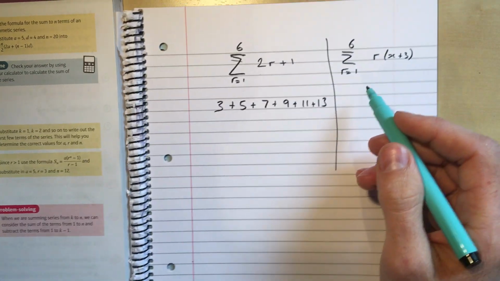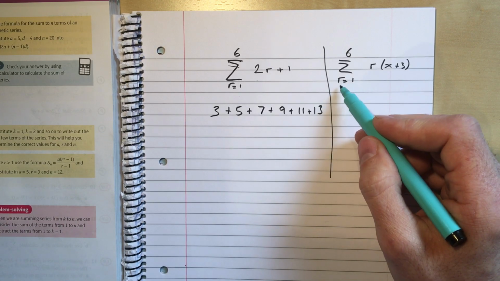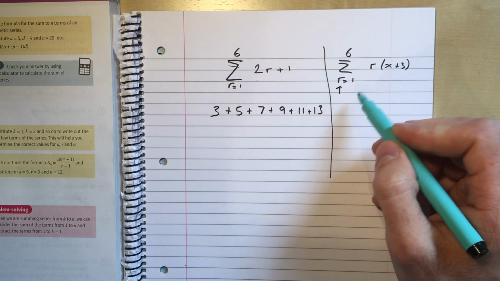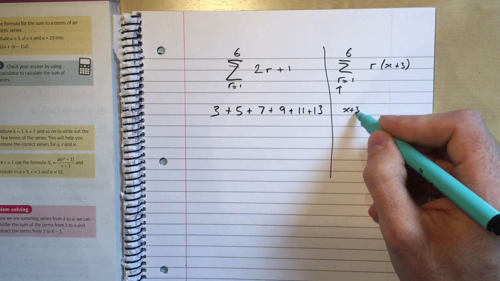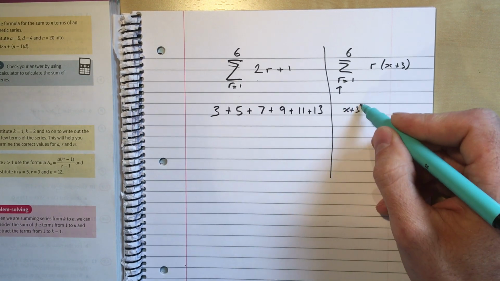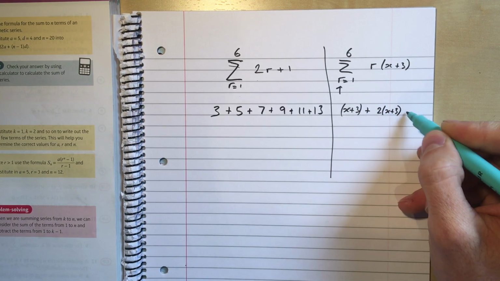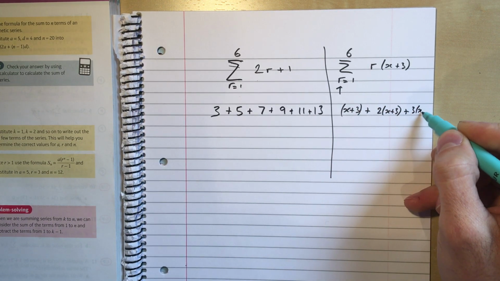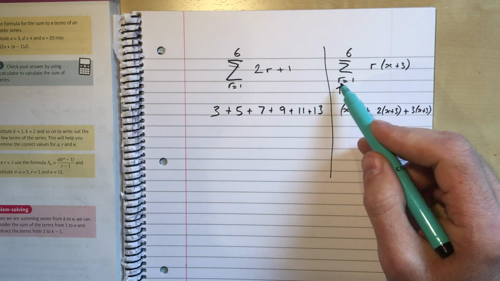So how does that compare to this? Well, here, look, this expression has got 2 different letters in it. The letter that we've written down here is the letter that we change. So we start with r equals 1, then we add to that when r equals 2, then we add to that when r equals 3, and so on. Okay, so I'm not going to change the x, it's the letter down here that I change.